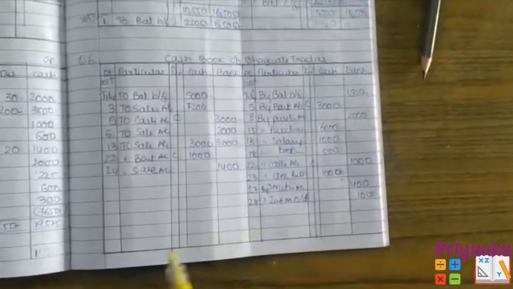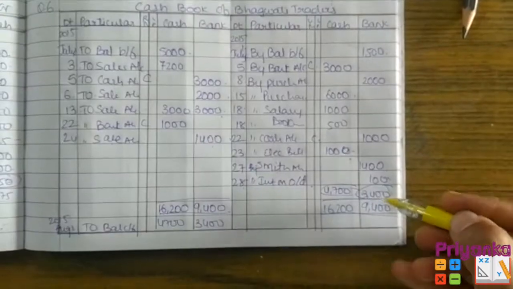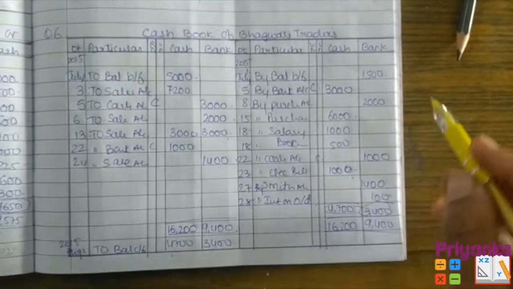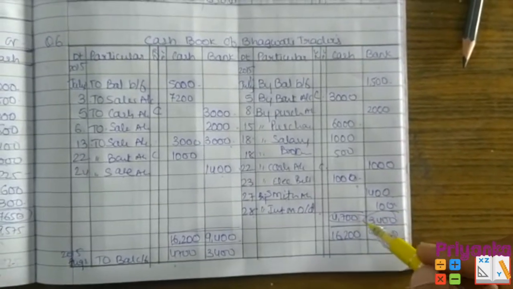Now at the end, same process, make the total and remove the difference I found and put it for the opening balance for the next month. For you people, please make a total and find it out. Don't just directly copy from the next.